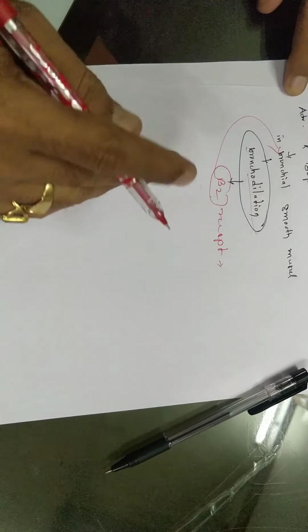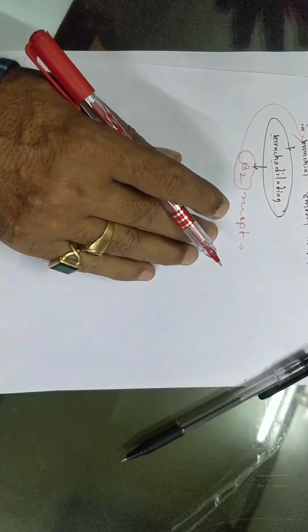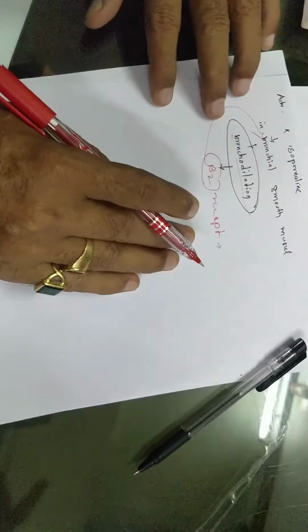So it is easy to take the breath. Commonly it is used to treat asthma.